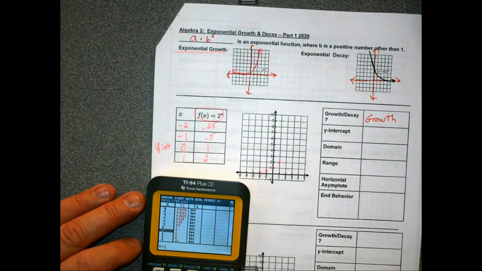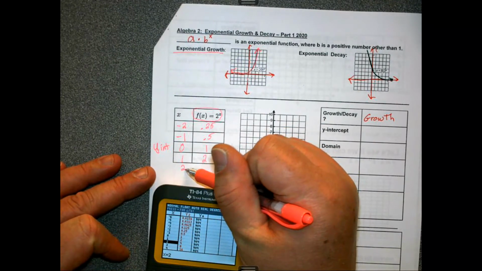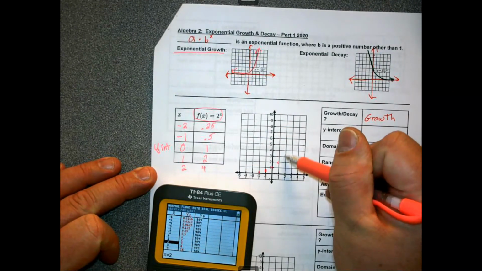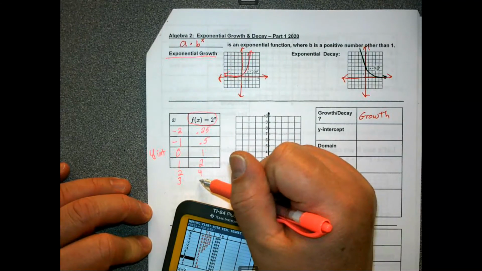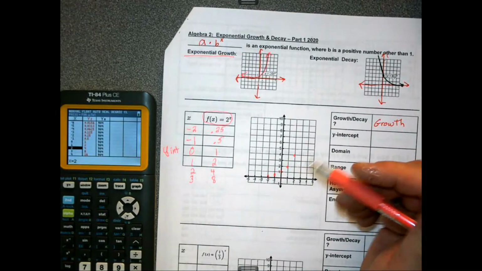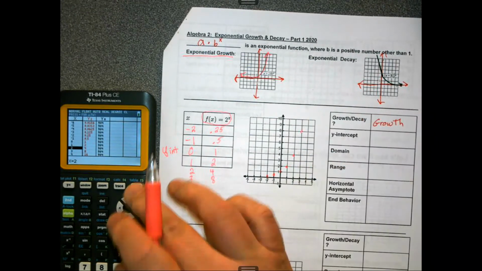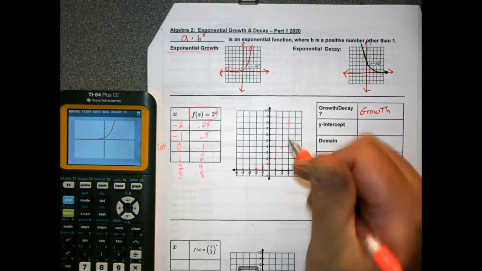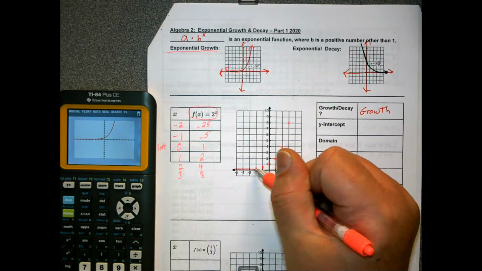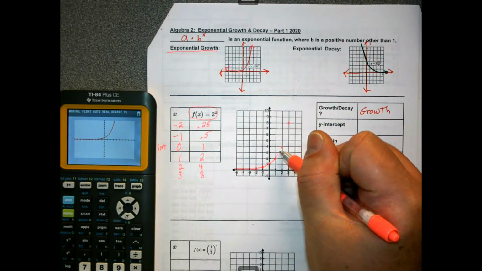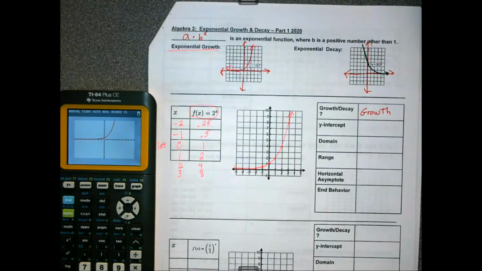And I'm going to put maybe 2 more because I want a pretty accurate graph. 2, comma 4. And I'm going to go one more. 3, comma 8. Now, if you're a good grapher, you don't need all of these points. But I'm kind of a bad artist here. So again, I'm going to look at my graph and go ahead and graph this. Looks like it hugs my x-axis here, but then starts exponentially growing here, hence the name. So there's my graph.